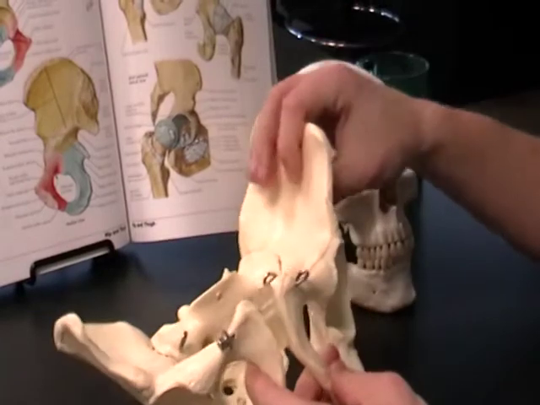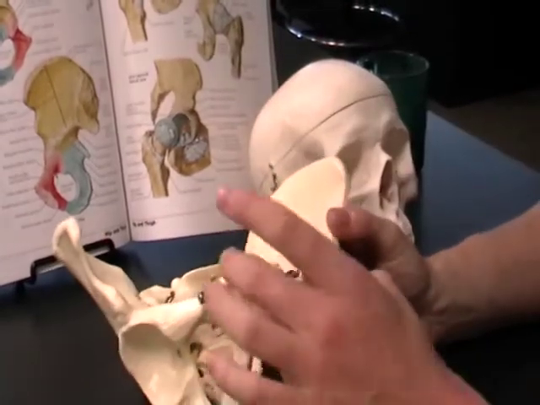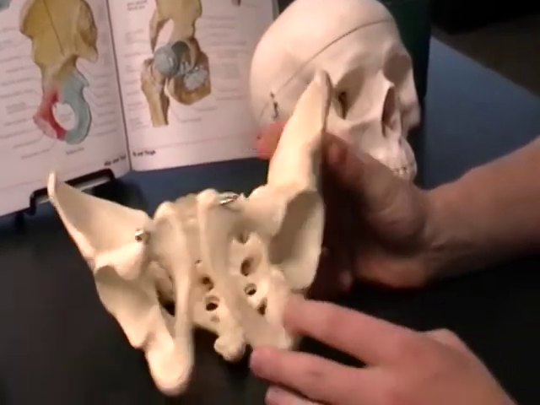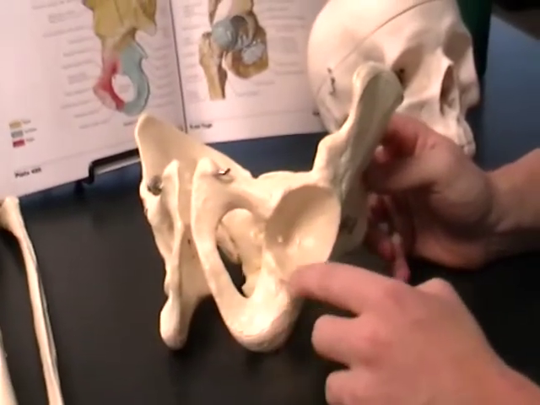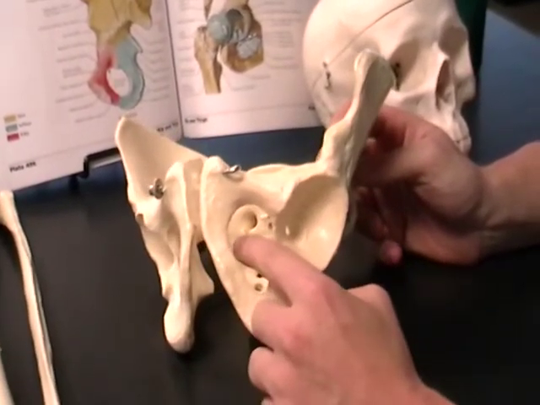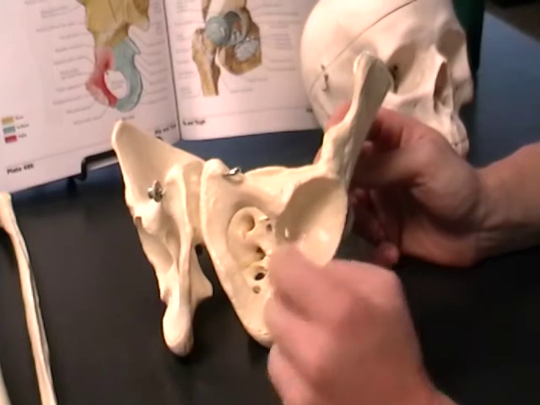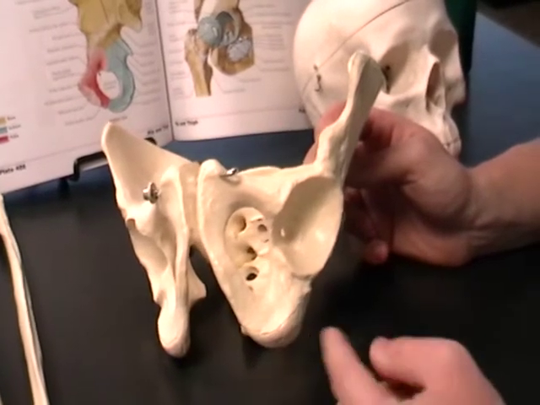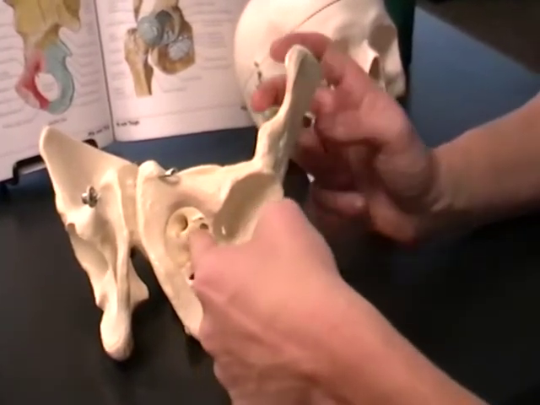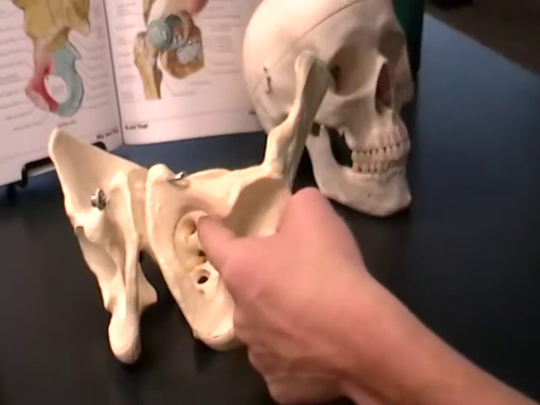Then let's go to the anterior portion, and you can see the pubic bones. Here, this opening in the pubic bone is called the obturator foramen. In men, this is where the spermatic cord would travel up through and into the pelvic area.